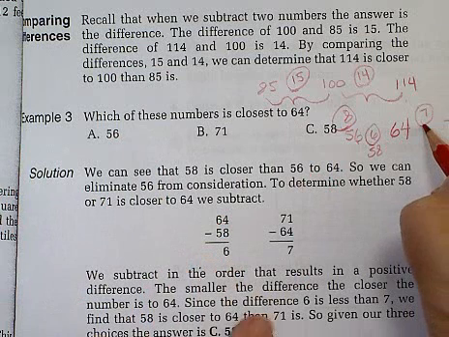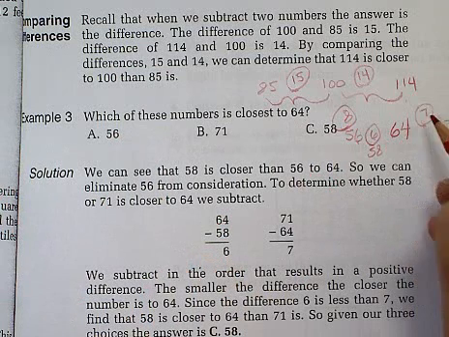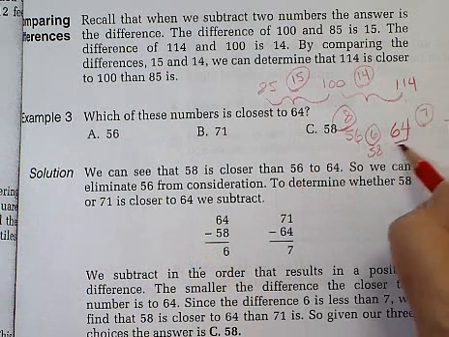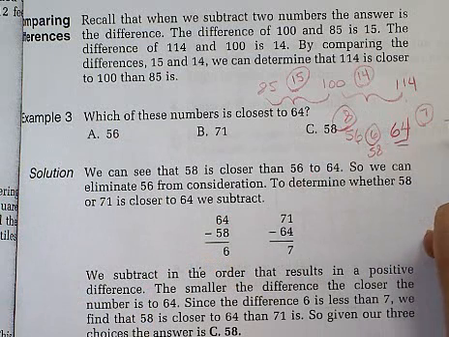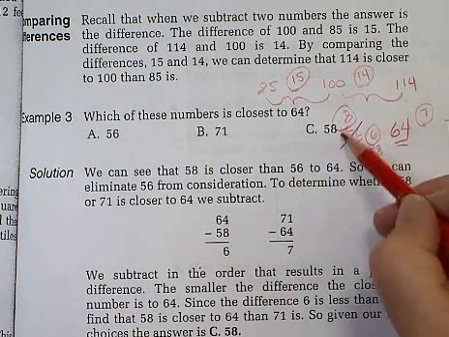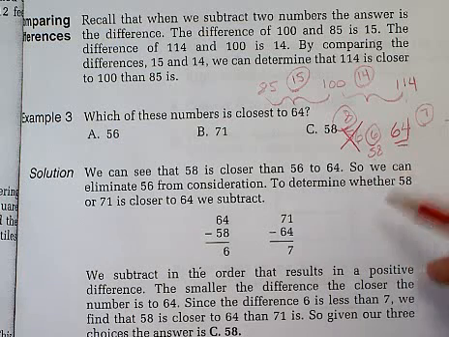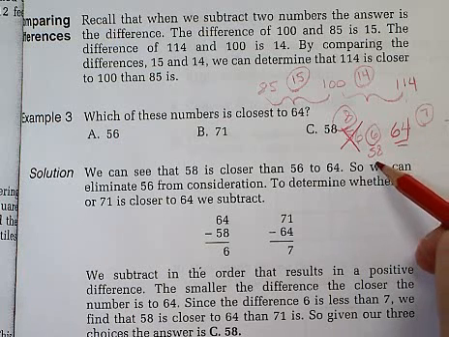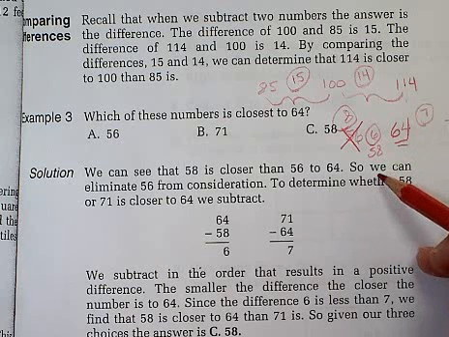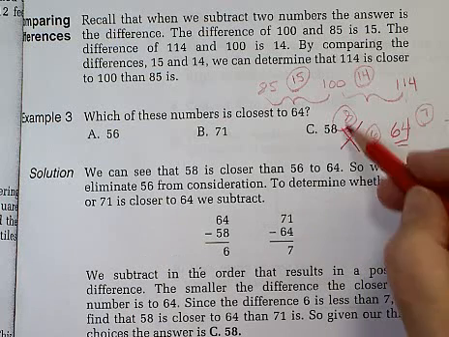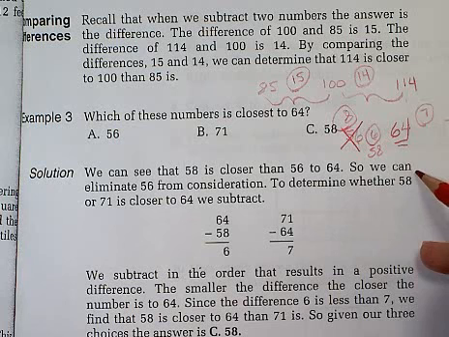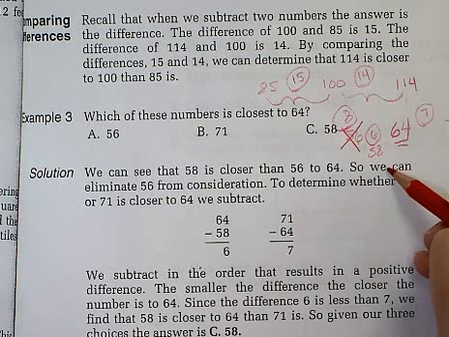Now our book is giving us a little hint. When we write these numbers out in a number line fashion, you know this one won't be closest to 64 because there's a number closer to it just right there. But if you want to find all 3 differences, go right ahead. That's what I did. Now I'm left with 58 and 71.